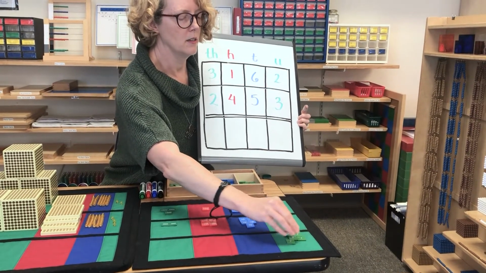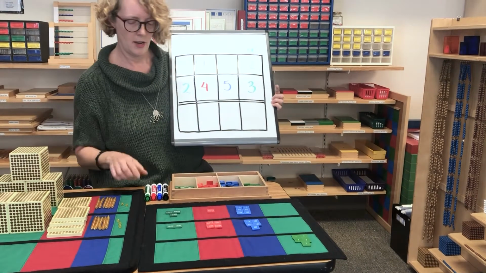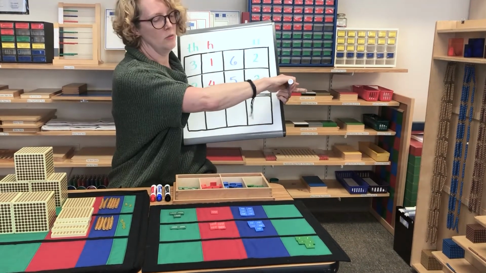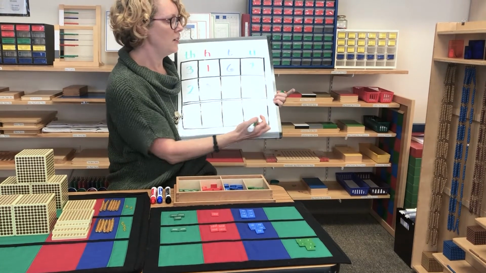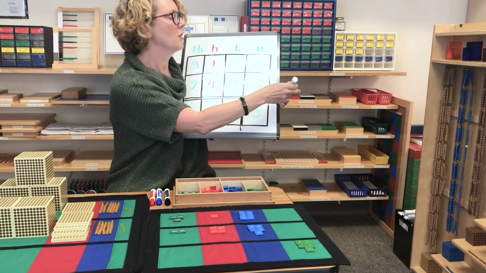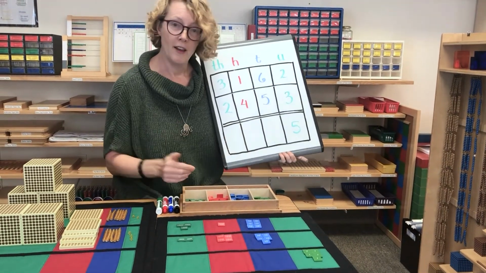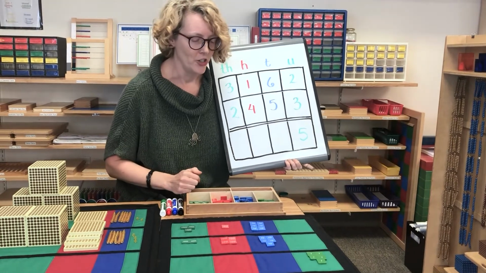So I make my little square, and I have the odd one out. And so there I have 2 units plus 3 units equals 5 units. And I would go ahead and write that down as I do that. Then we have a little bit of dynamic addition here.